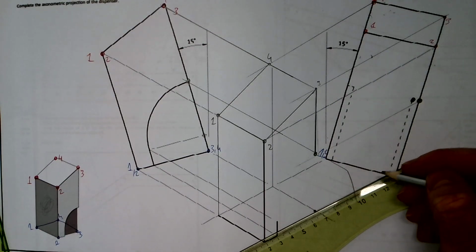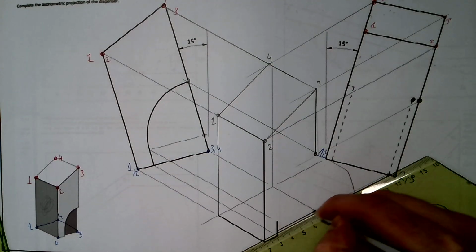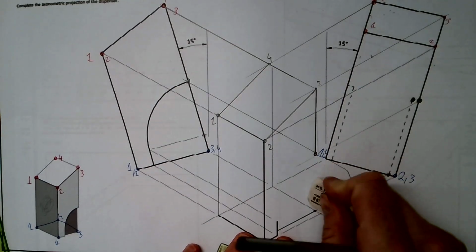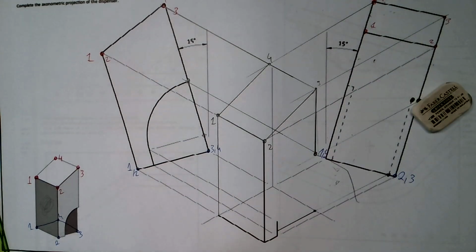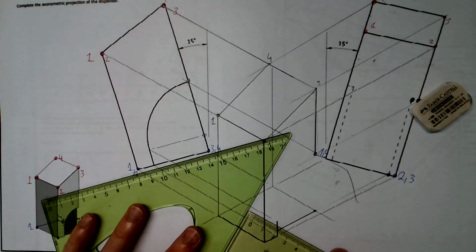Now we won't bring it all the way straight up just yet because we haven't drawn our curve, okay? So that comes all the way back down like that, which is lovely. I heavied it in a little bit too much there, but that's okay. So with the curve then, what we're going to do with the curve is we're going to use sliding set squares to break it up.